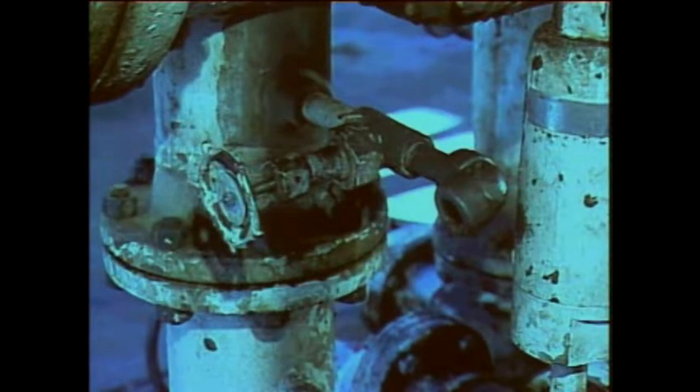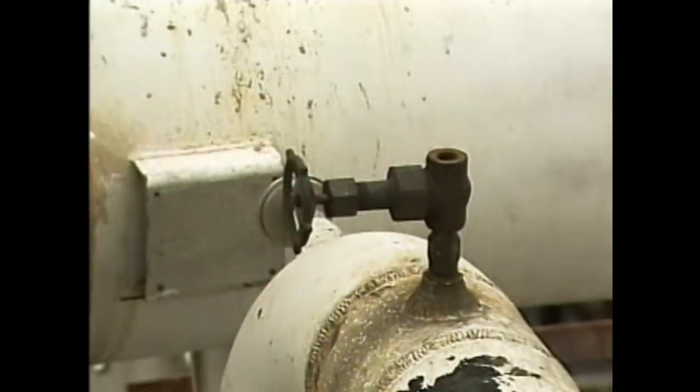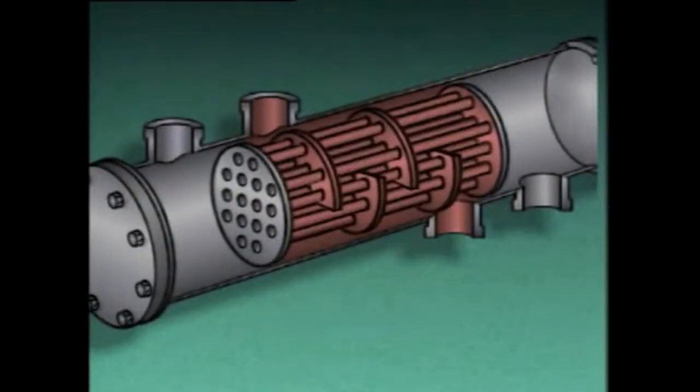Many heat exchangers also have drain valves. These valves are used to remove fluid from the heat exchanger when the unit is shut down. Vent valves are also found on heat exchangers. Vent valves are used to remove air or other undesirable gases from heat exchangers. If pockets of air or gas are trapped inside the unit, they can prevent process fluids from coming into contact with some of the tubes.